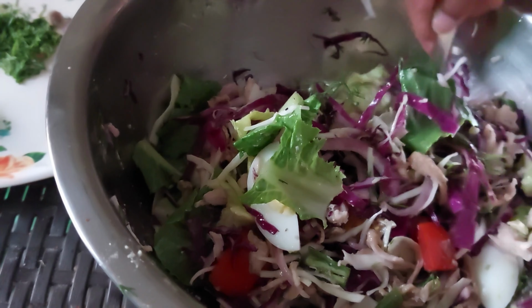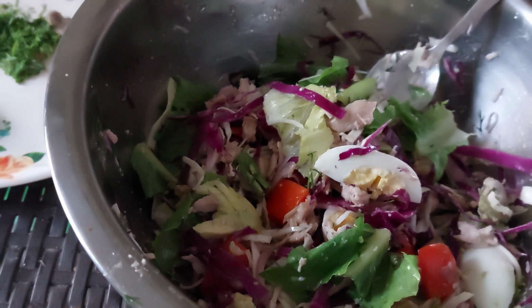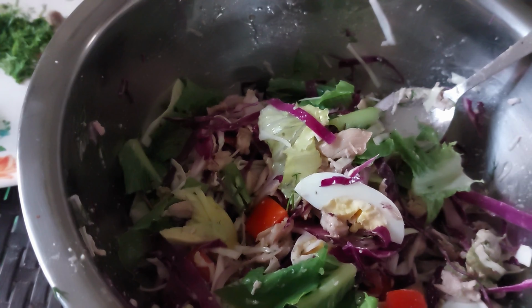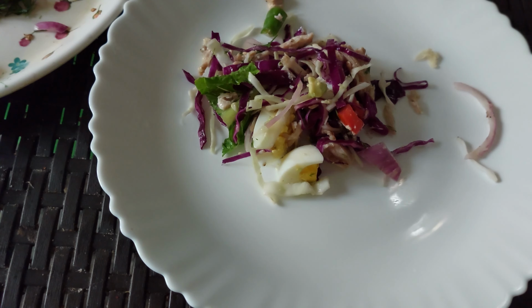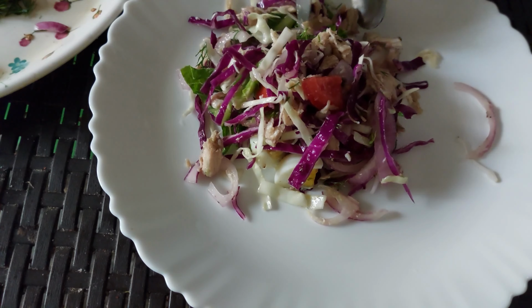Mayo I'm not adding because already I am adding egg. Thank you so much. Now let's serve this salad. So if you don't want to have a heavy dinner, then you can just have this salad. Enjoy chicken salad.